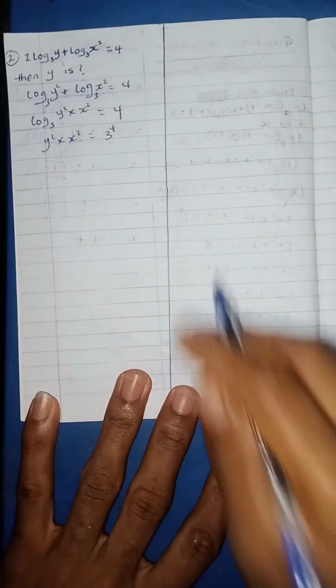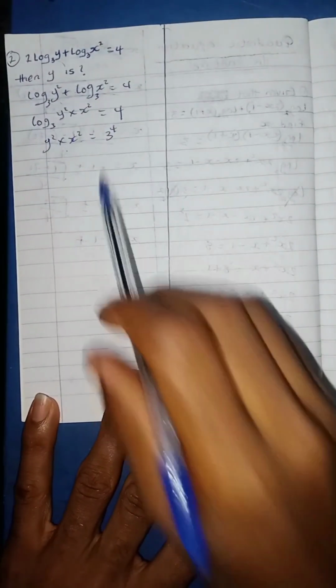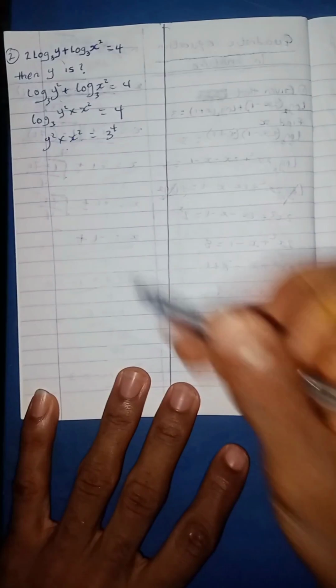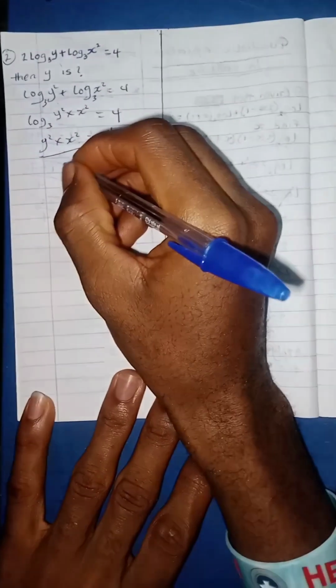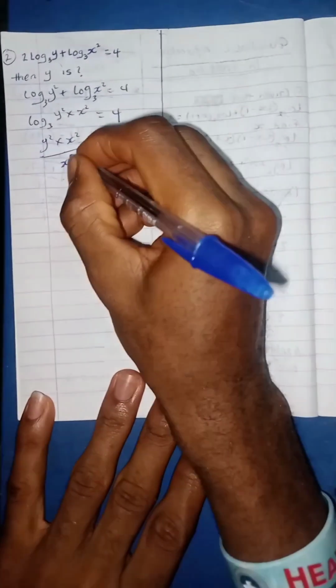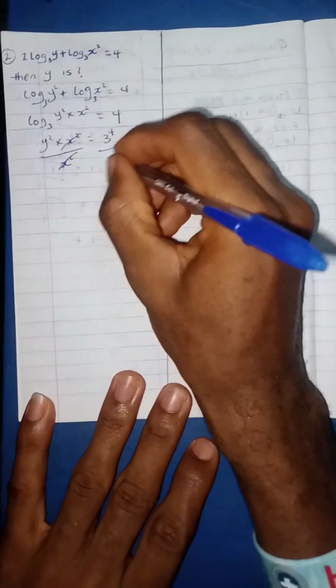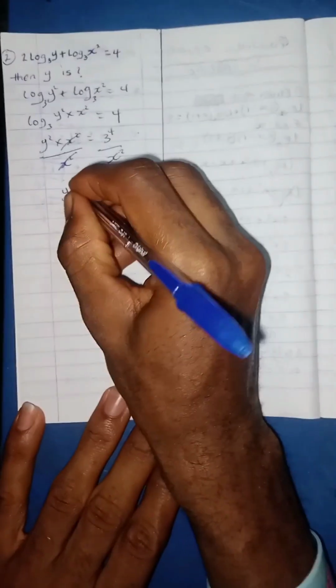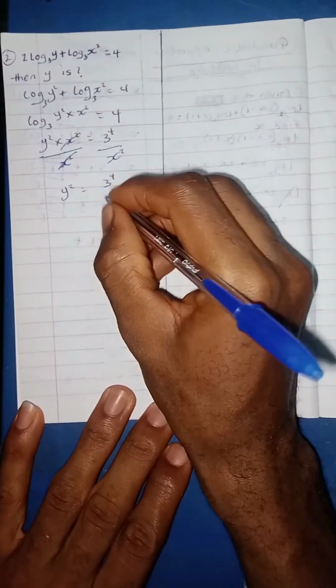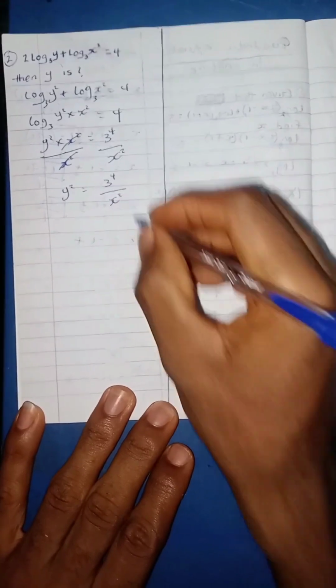We want y to be alone because the question says we should find y. So we'll divide both sides by x squared, and x squared cancels. We are left with y squared equals 3 raised to the power 4 over x squared.